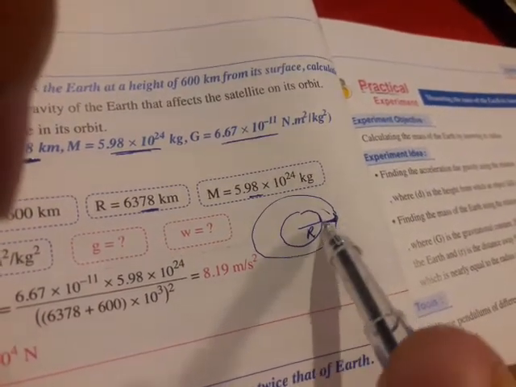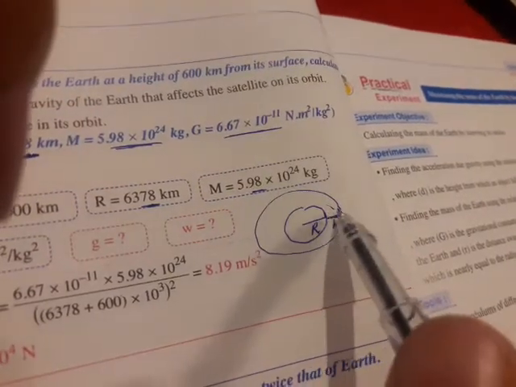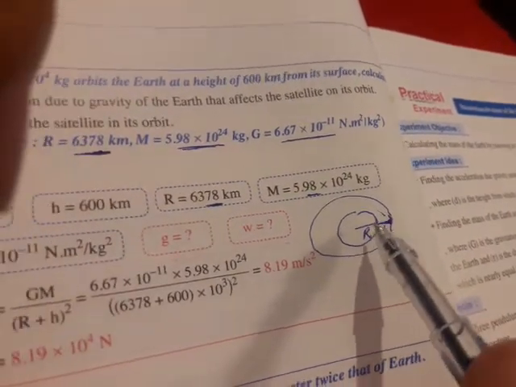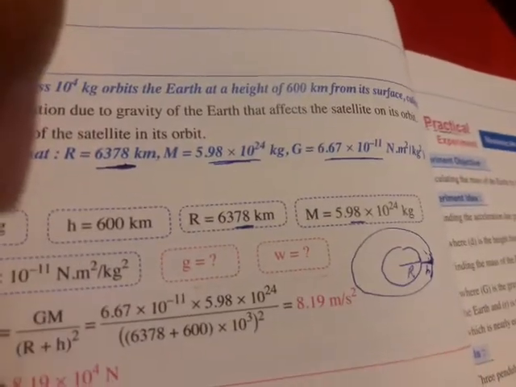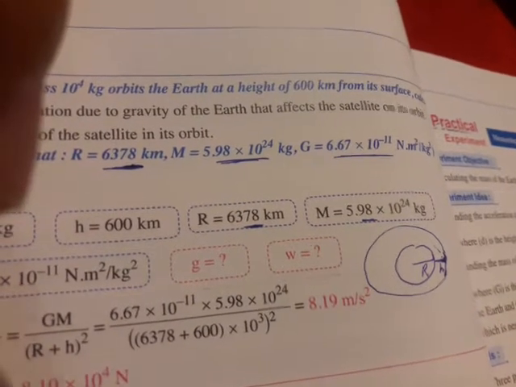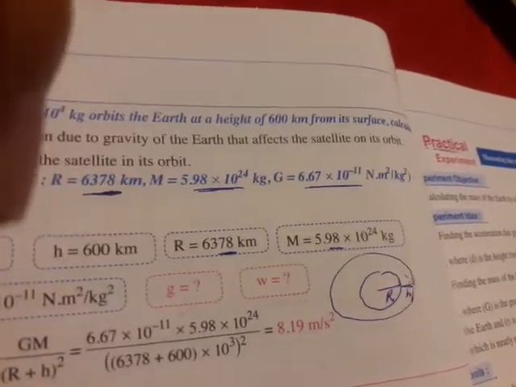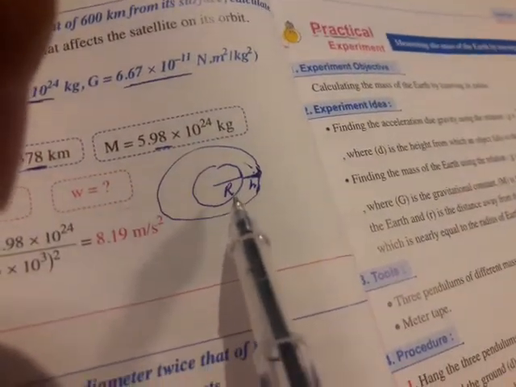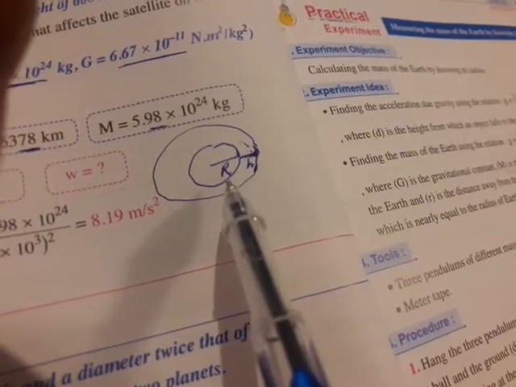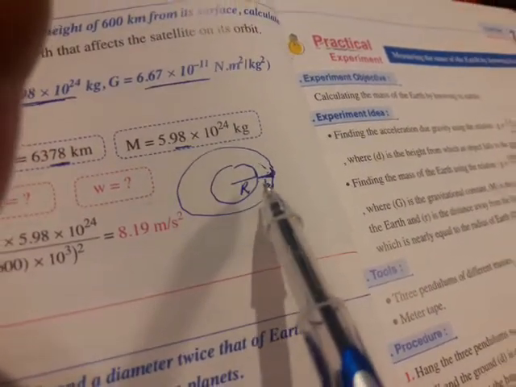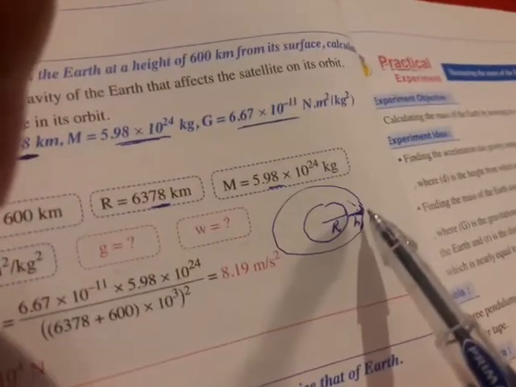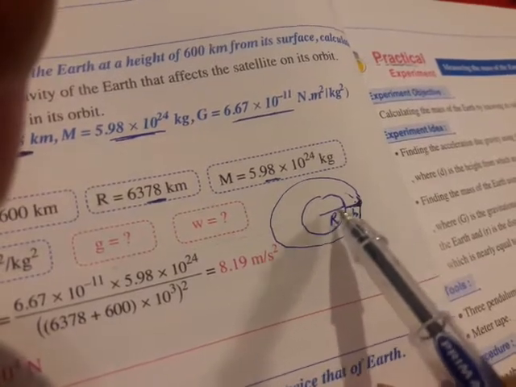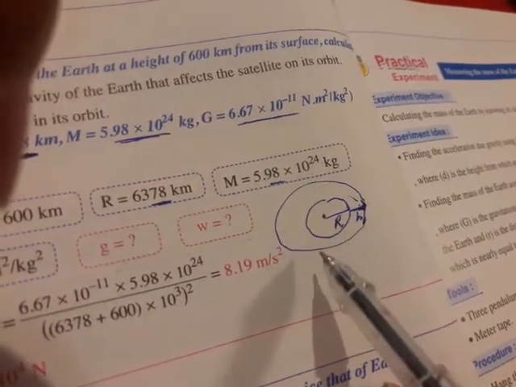Does that mean H is the depth? Here is height. H may be height or may be depth, depending. But isn't H here the radius? No, here it is R plus H. R Earth, R capital, is the radius of the Earth. Here R small is the distance between the object and the center of the planet. Okay. Yes.